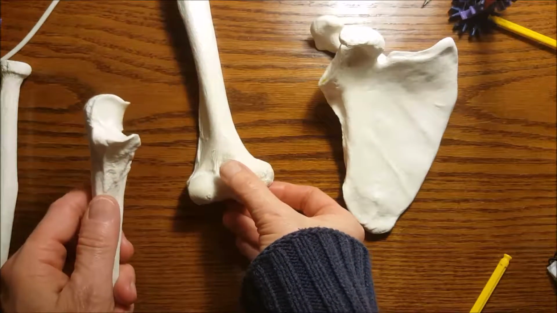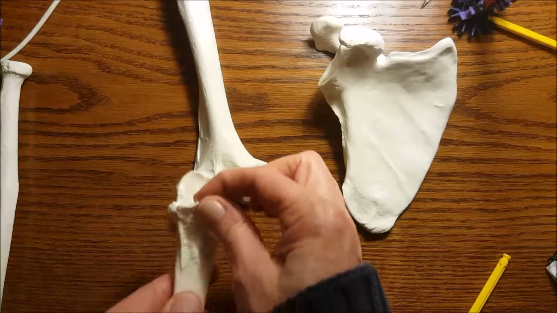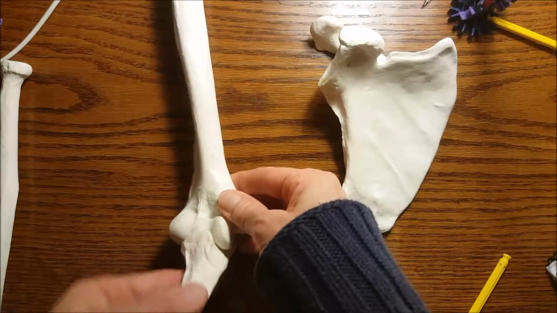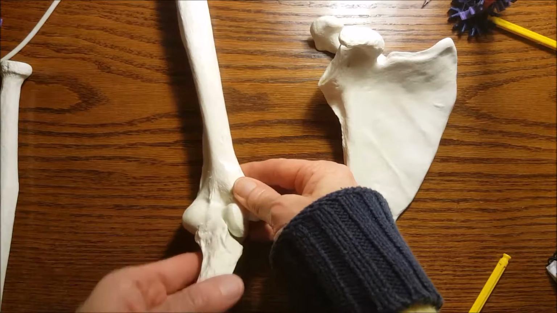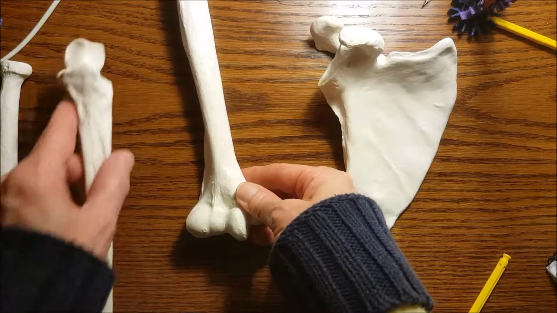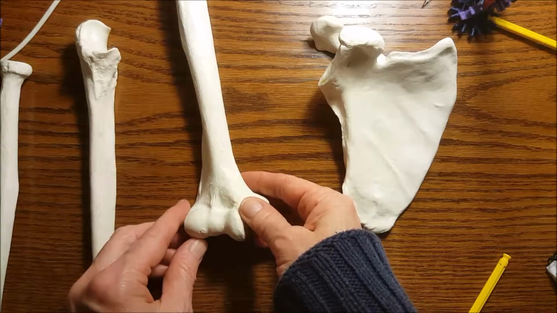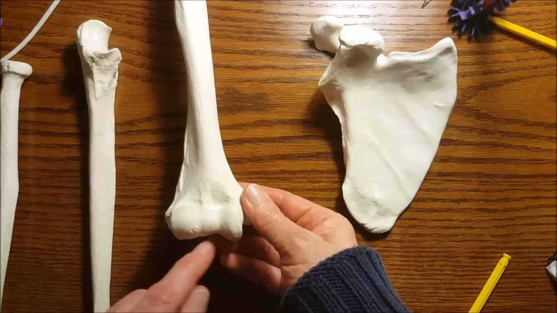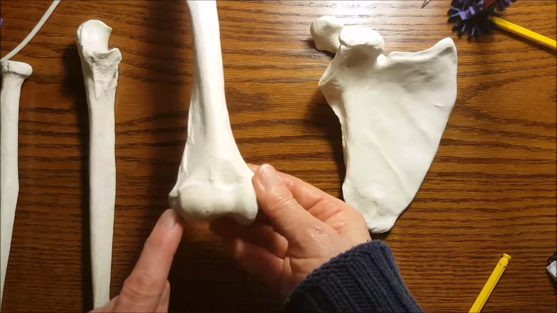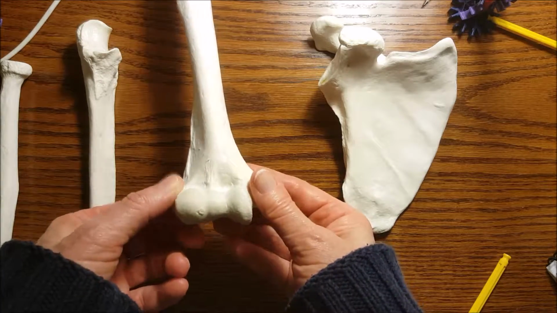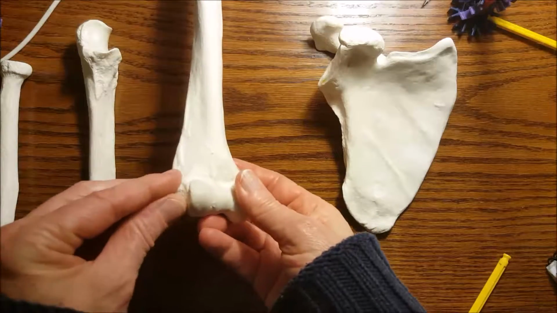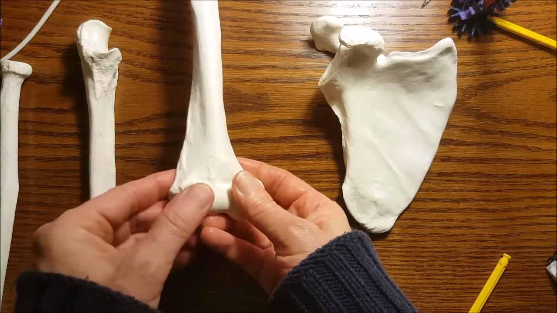The coronoid process of the ulna will sit into the coronoid fossa when we bend our arm. Proximal to the condyles, the trochlea and the capitulum, are the medial epicondyle and the lateral epicondyle.